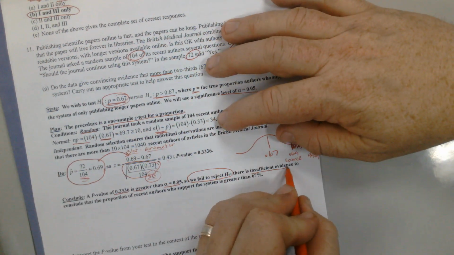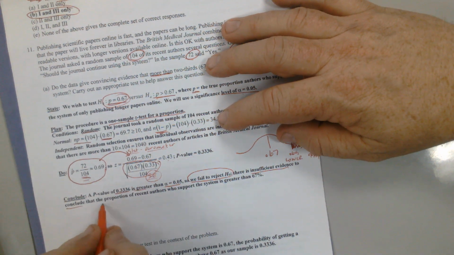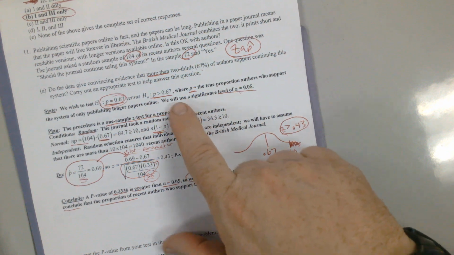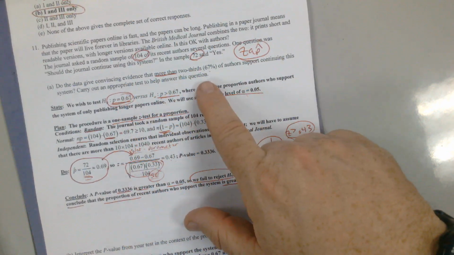There is not sufficient evidence to conclude that the proportion is greater than 0.67. So we're just kind of restating the question that they ask right here. Okay?